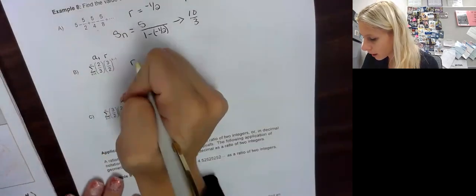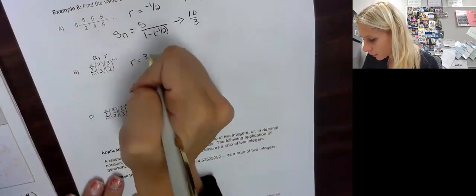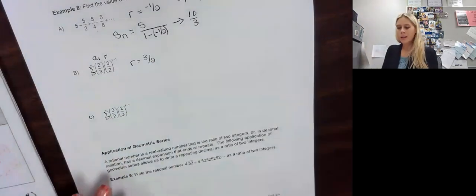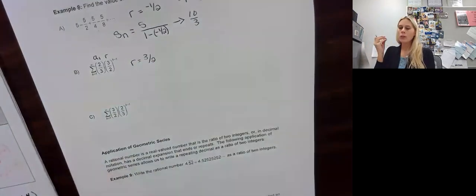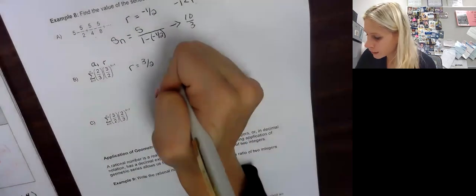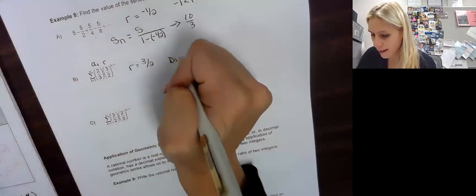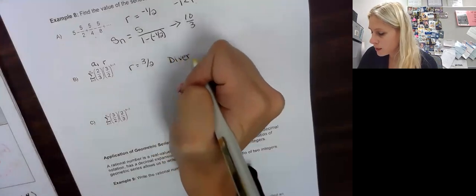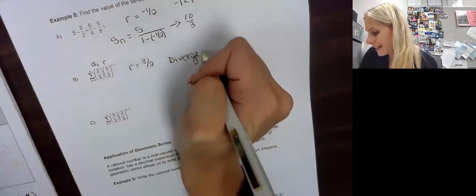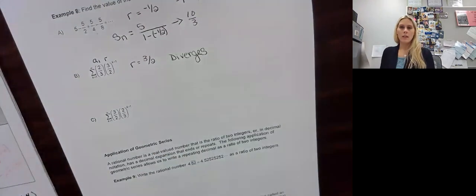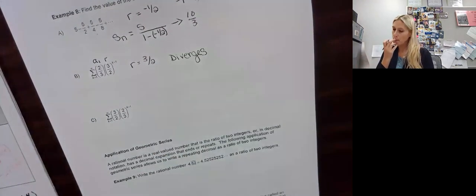So in this case, r is 3 over 2. Well, is 3 over 2 between -1 and 1? It is not. So it diverges, and if it diverges, we cannot sum all of the terms up.